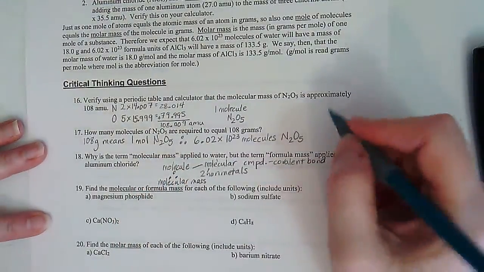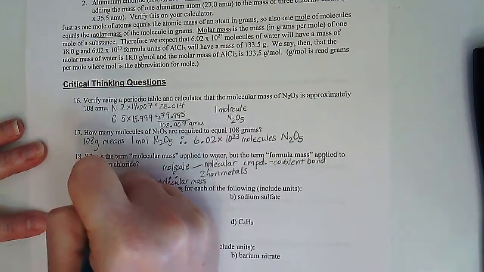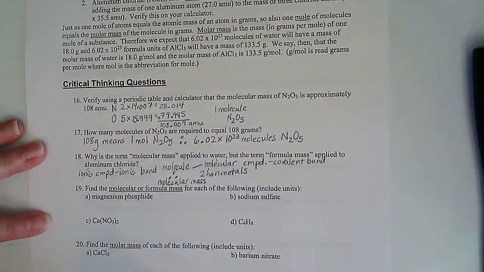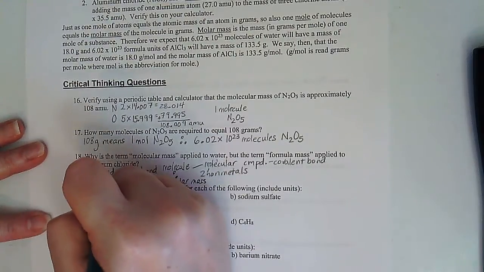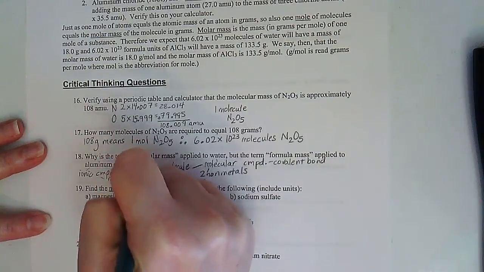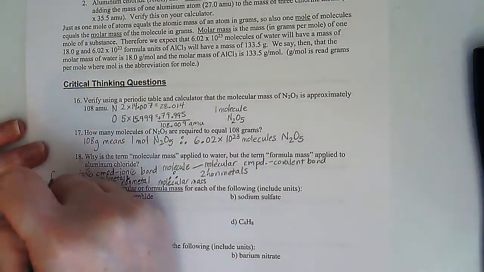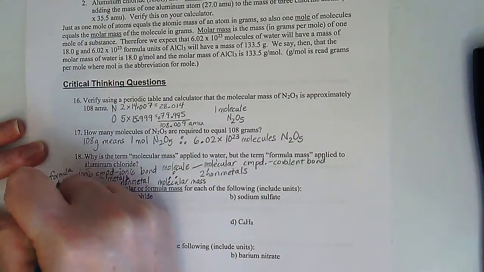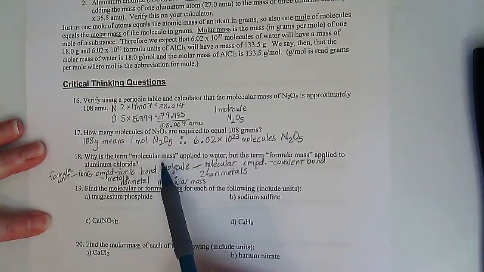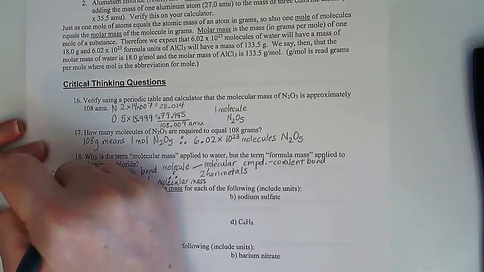By contrast, when we talk about aluminum chloride, this is an ionic compound. That means it has an ionic bond. That means it's made of a metal and a nonmetal. Or remember, it has a polyatomic ion in it. And we call the smallest piece of an ionic compound a formula unit. Therefore, I can't call it a molecular mass because that is specific for molecular compounds. I'm going to call this a formula mass.